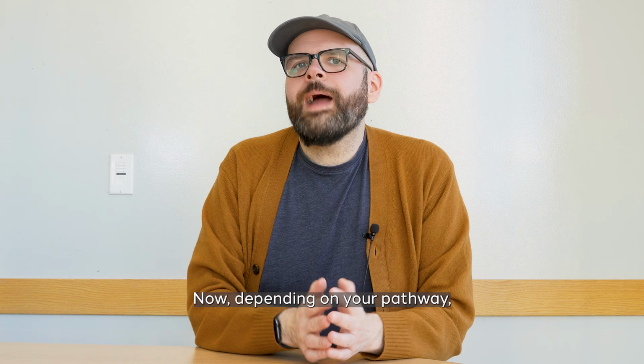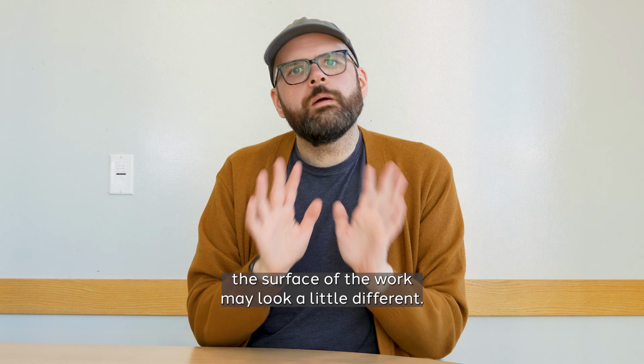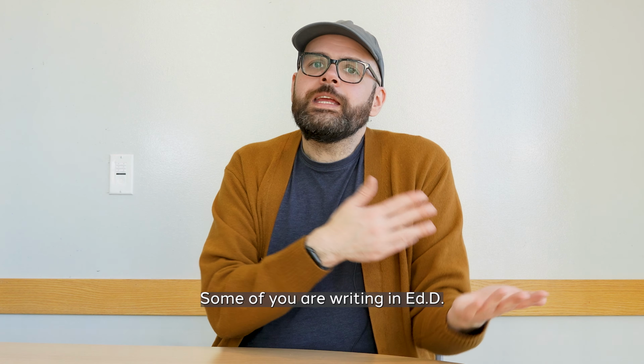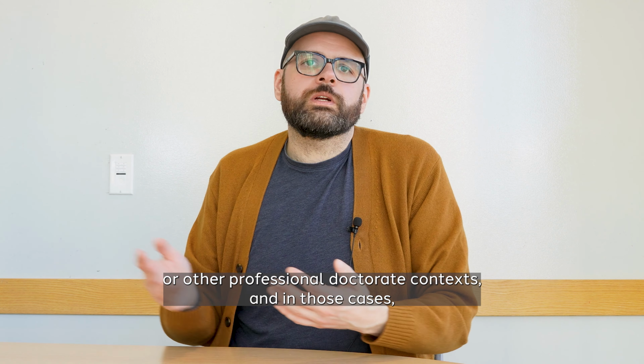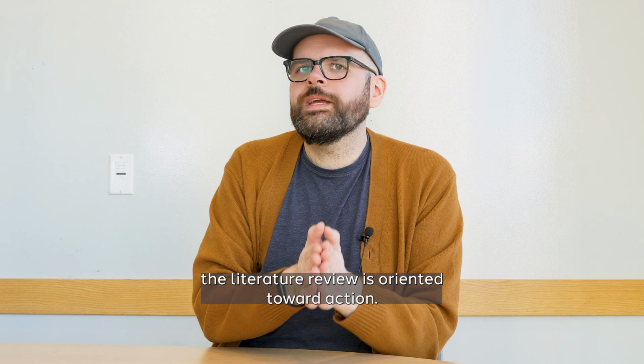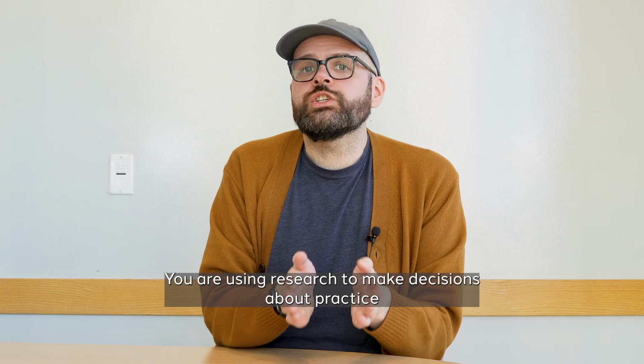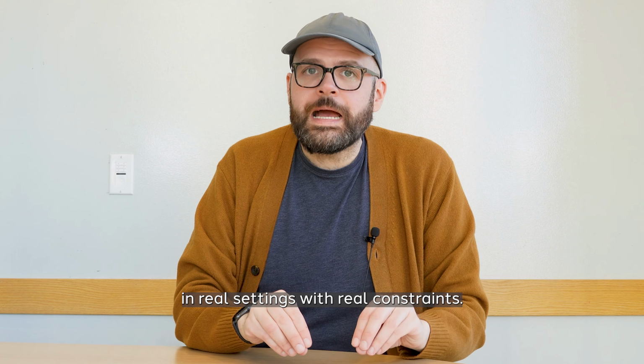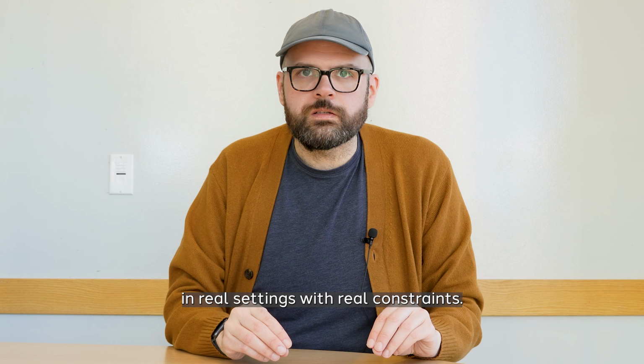Now, depending on your pathway, the surface of the work may look a little different. Some of you are writing in EdD or other professional doctorate contexts, and in those cases, the literature review is oriented toward action. You are using research to make decisions about practice in real settings with real constraints.